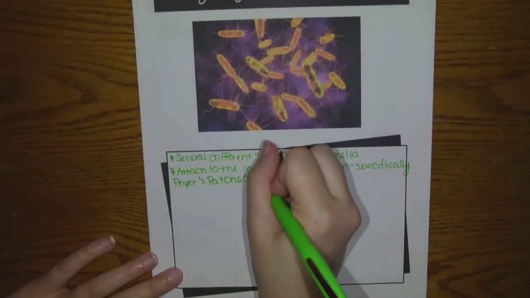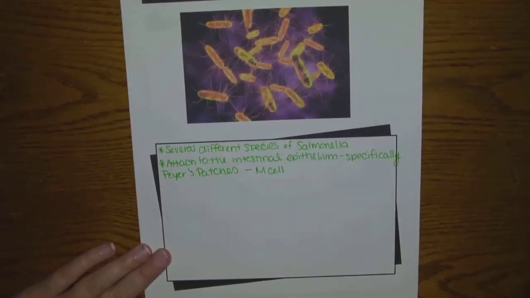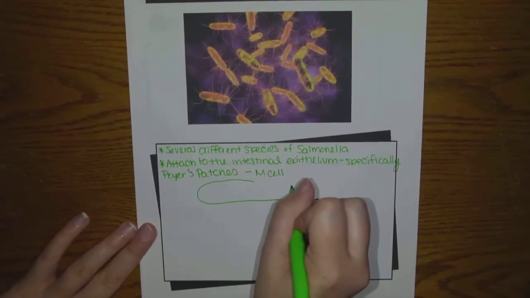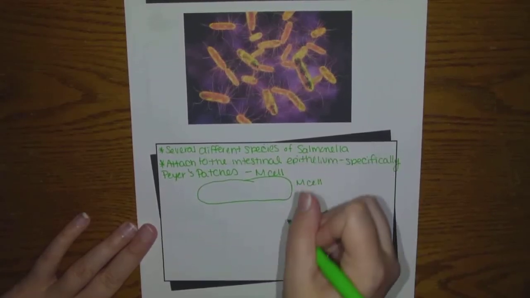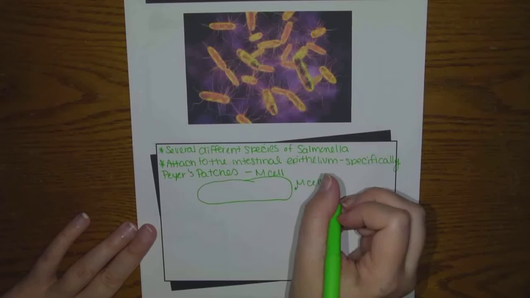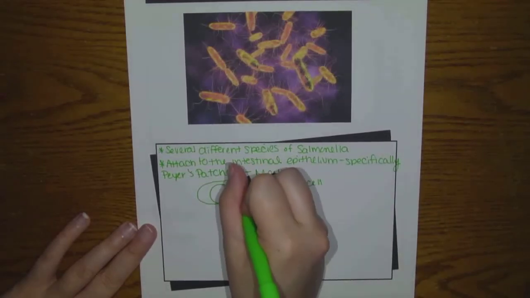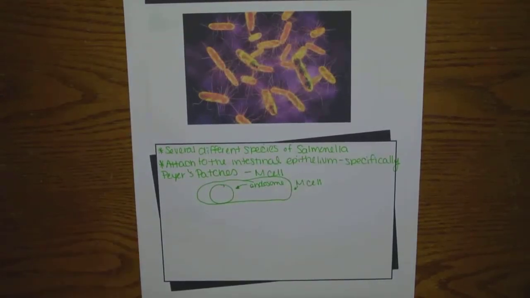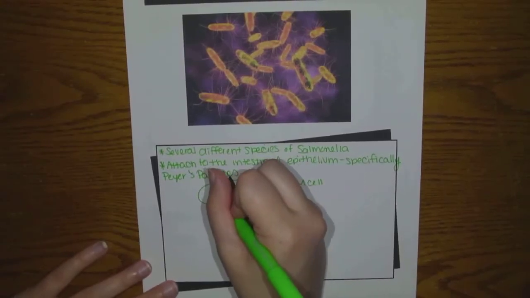Within those Peyer's patches, what really the Salmonella is looking for is this thing called the M cell. Okay, so this M cell looks something like this. Okay, so that's my M cell. And within the M cell, we have an endosome. So what specifically the Salmonella is looking for, they're looking for that M cell, and then they're going to invade that endosome. So this is where we're going to find my Salmonella.